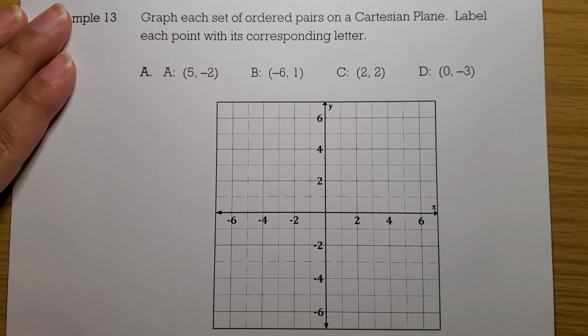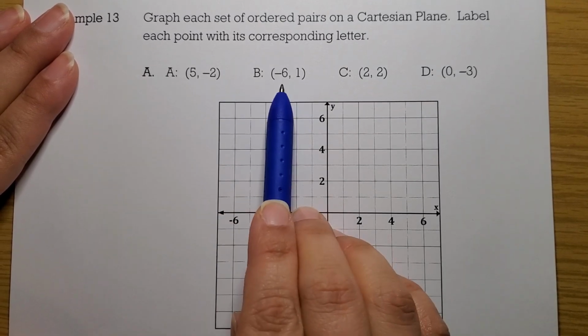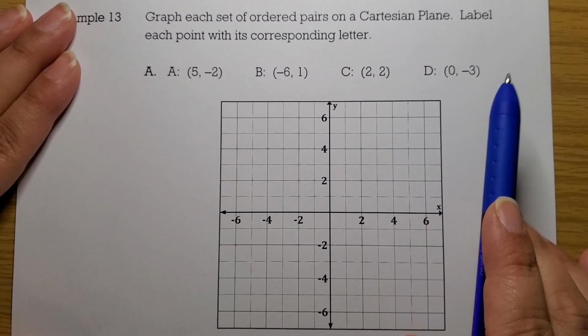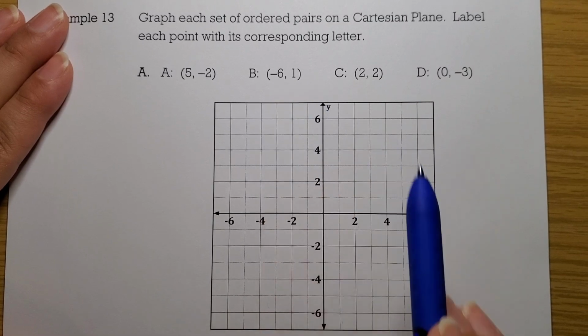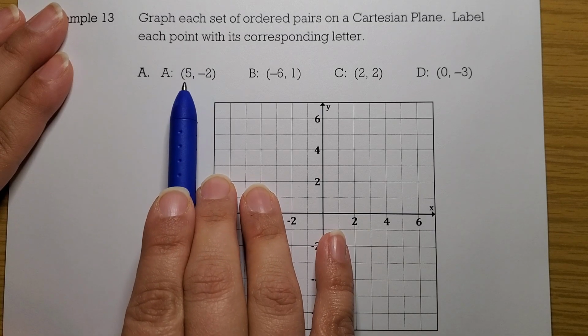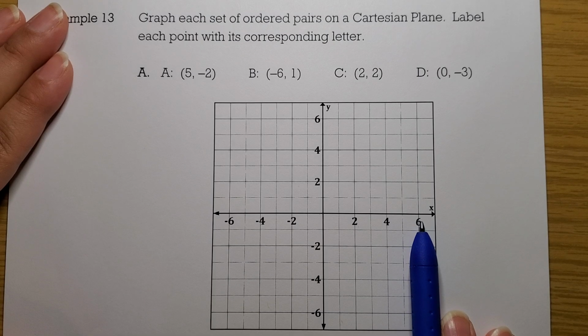So for example, in this case, when I look at all the x values, I have a 5, a -6, a 2, and a 0. So the biggest negative is this -6, so I have to make sure I go at least to -6 on the left. The biggest positive was a 5, so I have to make sure I go at least up to 5 on the right. And then same thing with the y values.